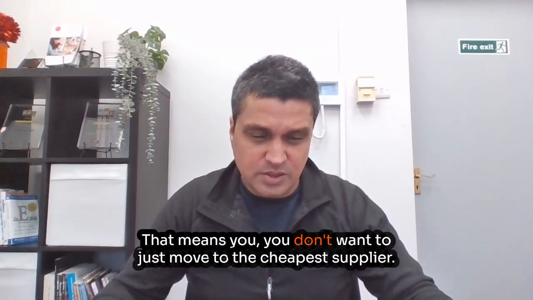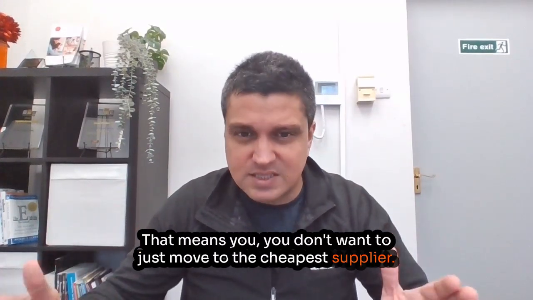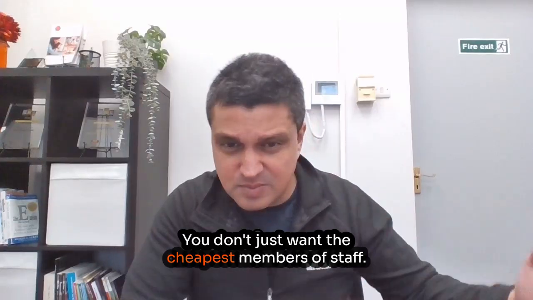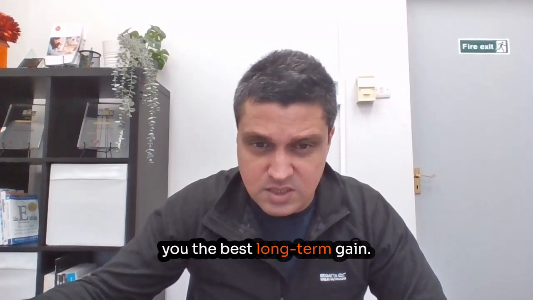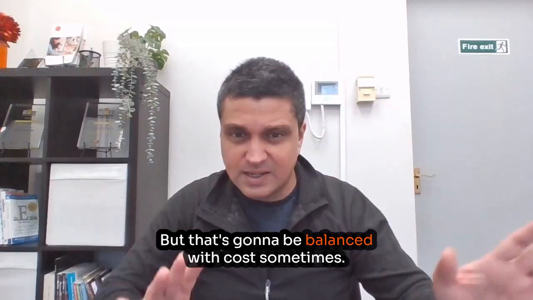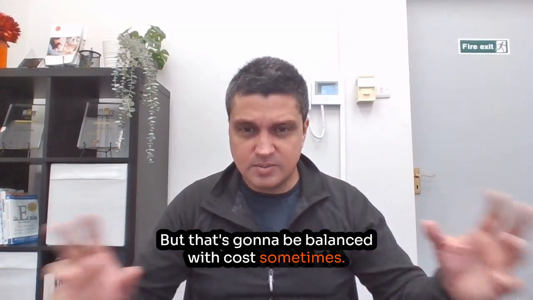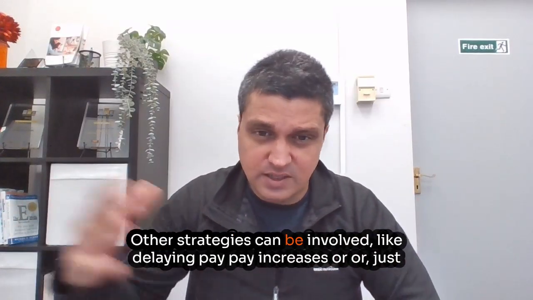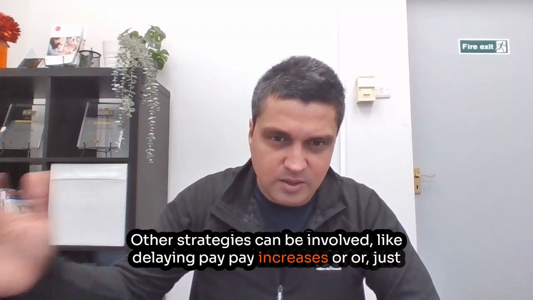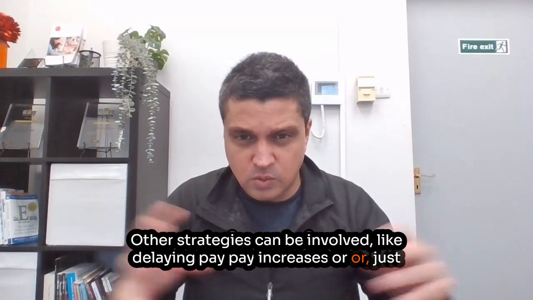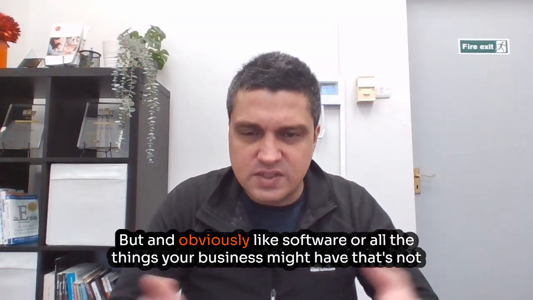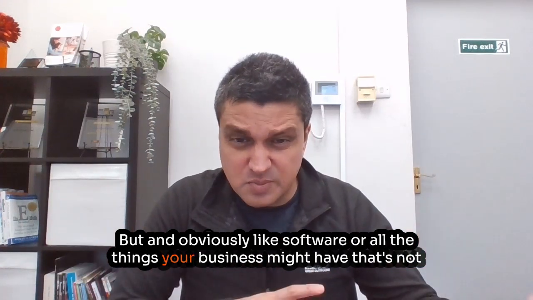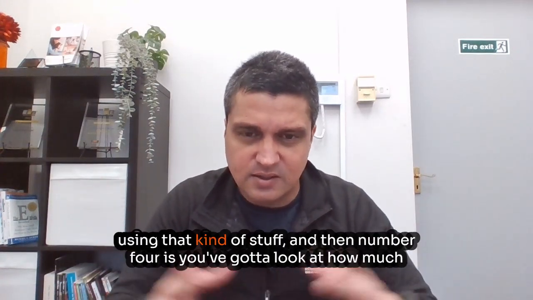That means you don't want to just move to the cheapest supplier. You don't just want the cheapest members of staff. You want the ones that are going to add the most value and give you the best long-term gain. But that's going to be balanced with cost. Sometimes other strategies can be involved, like delaying pay increases, or just reviewing bonuses, things like that. And obviously, software or all the things your business might have that it's not using, that kind of stuff.